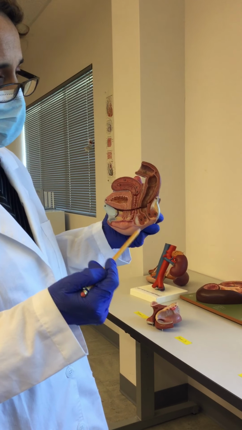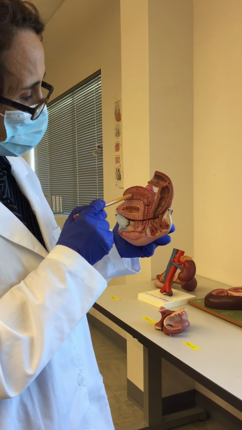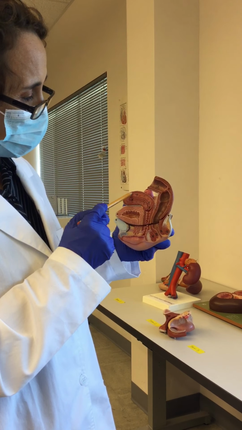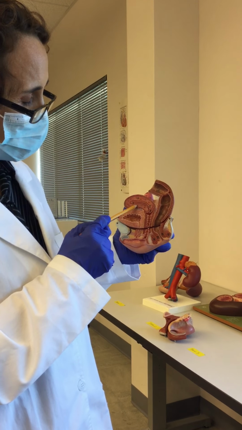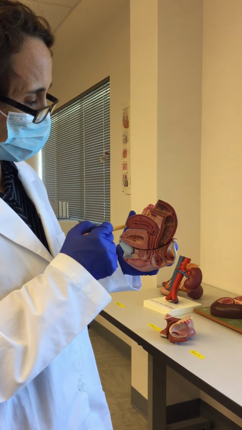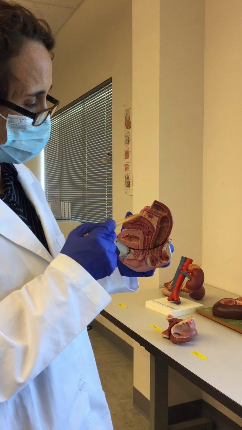Now the uterus has a wall with 3 layers. The most internal layer is the endometrium. And then this middle layer, which is the thickest, is made of smooth muscle. This is the myometrium. And then this membrane that is made out of peritoneal membrane, this is the perimetrium.